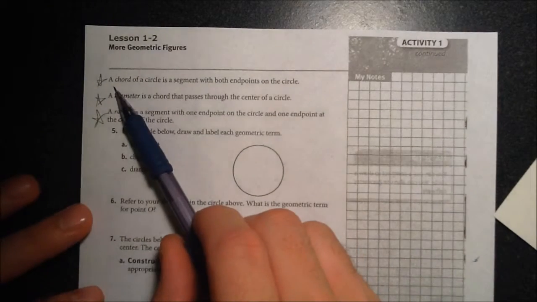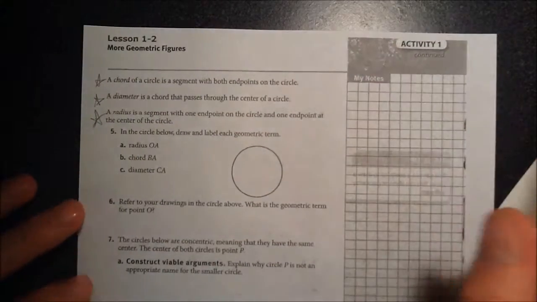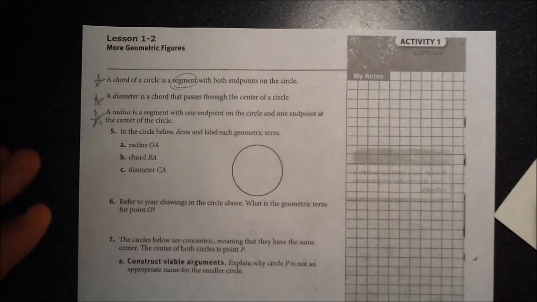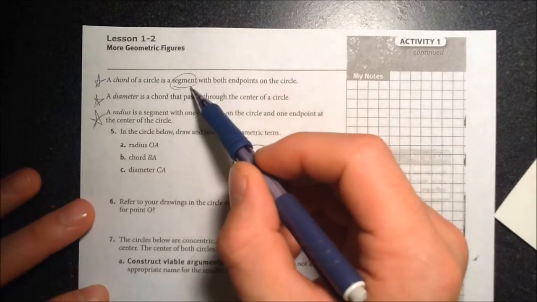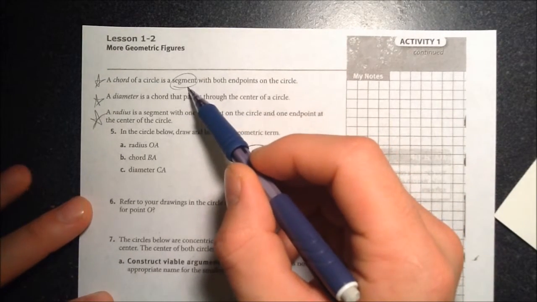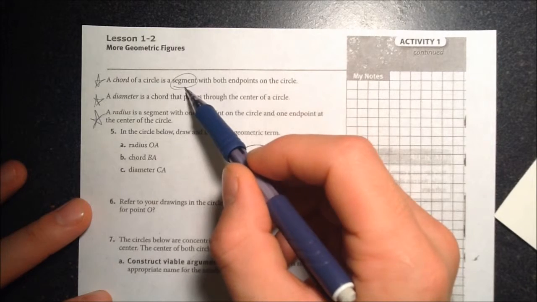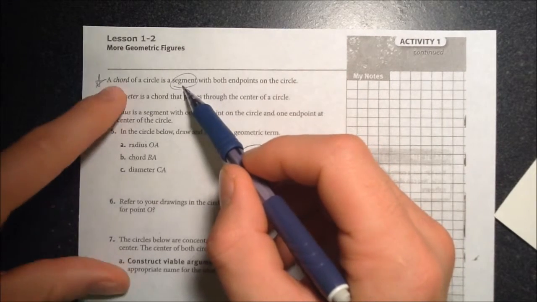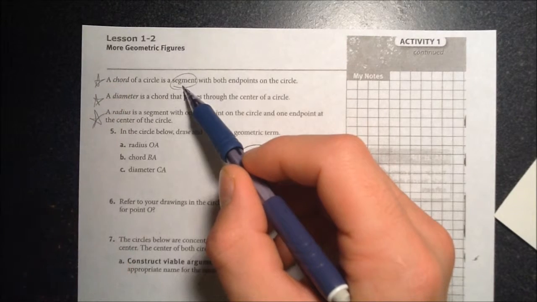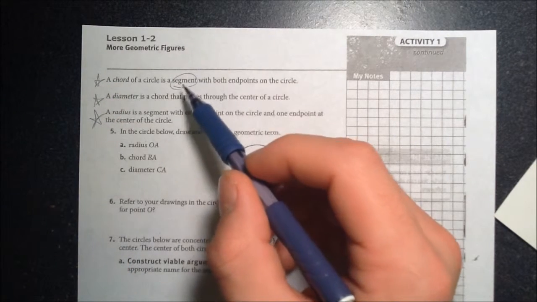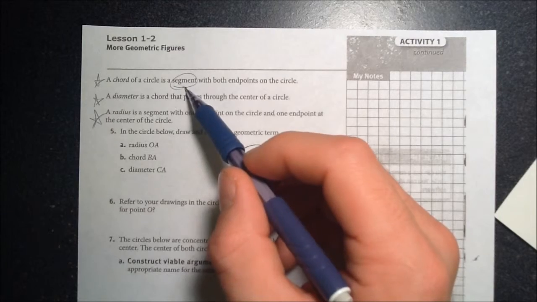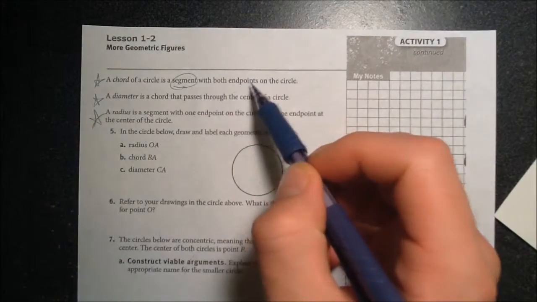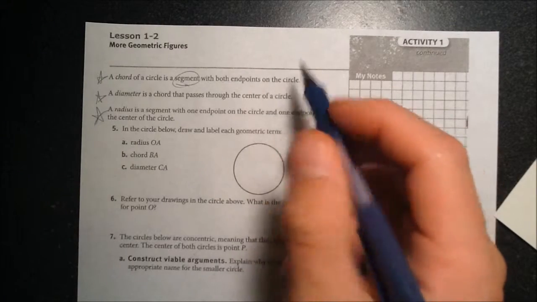So first off, they start with a chord. A chord of a circle is a segment. Stop there. This is a geometric figure. This is a part of a line that has two endpoints. There's a clear beginning and a clear end. So we know that the chord is a geometric figure. It's a segment. It has a clear beginning, clear end. There's two endpoints. So a chord of a circle is a segment with both endpoints on the circle.